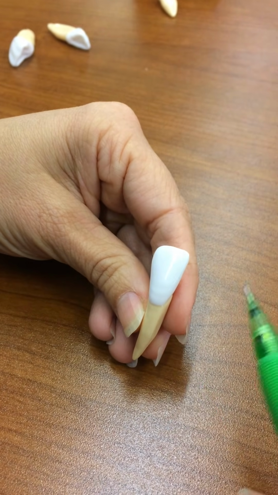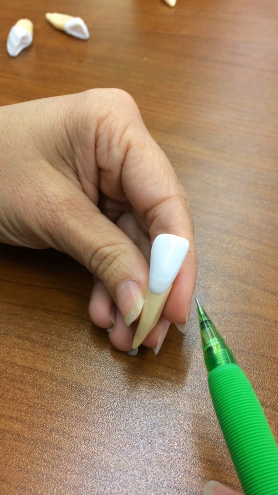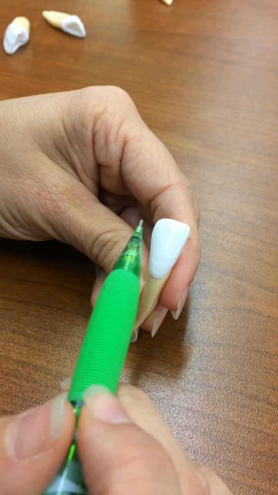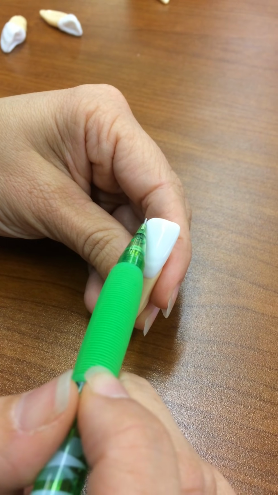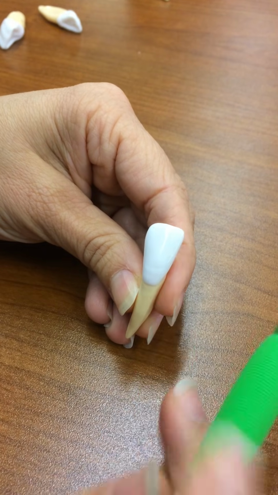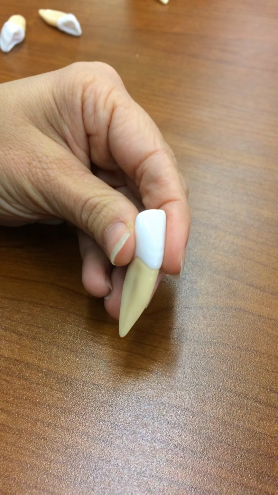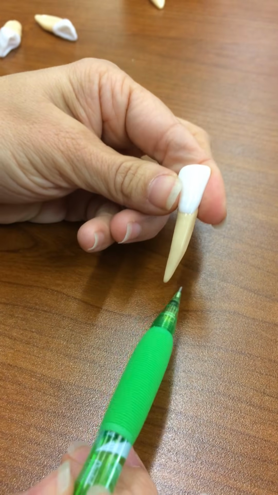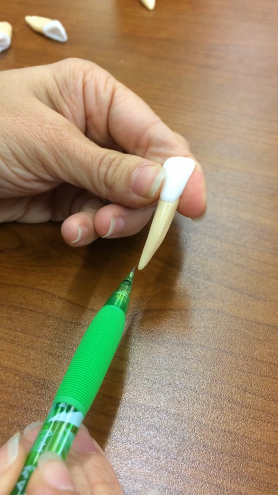This tooth here is a lateral mandibular incisor. The distal incisal edge is rounded, whereas the mesial incisal edge is more square and straight. The distal root has a developmental depression, and the root has a distal inclination.